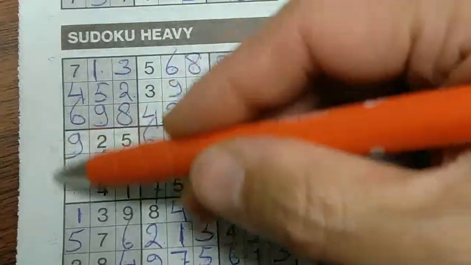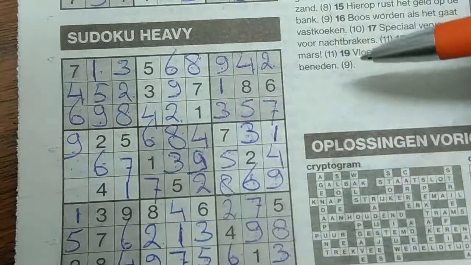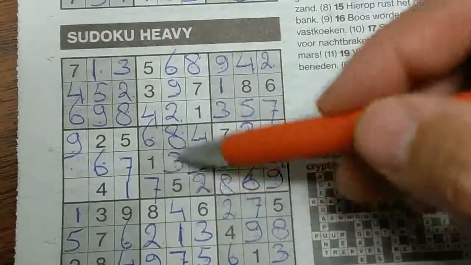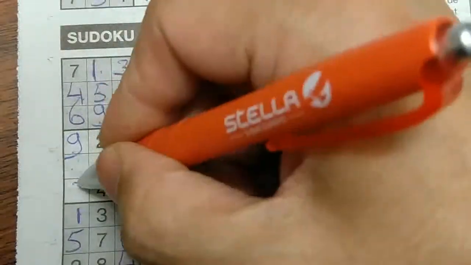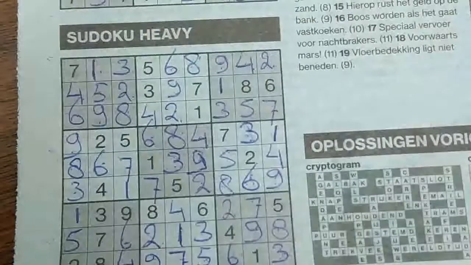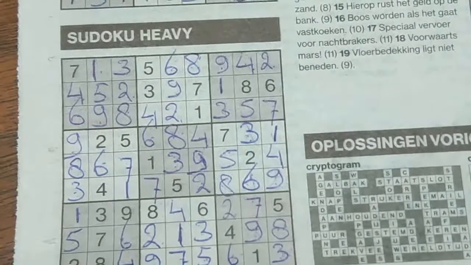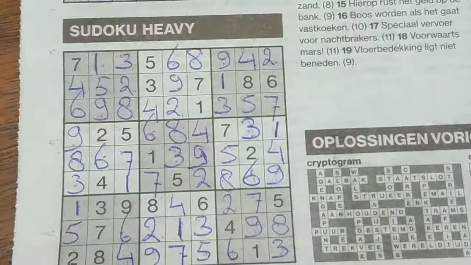Two missing numbers of this big square for the numbers 8 and 3. We have a 3 here, so no 3 there. 3 must be there, and the 8 goes there. So we have finished. Oh, sorry, my apologies.